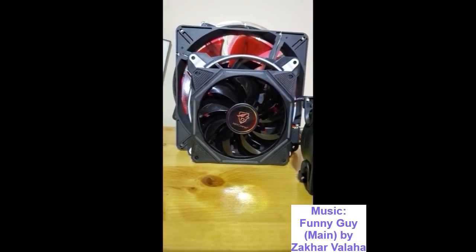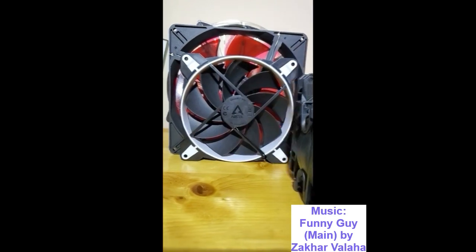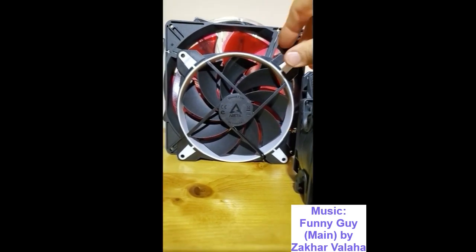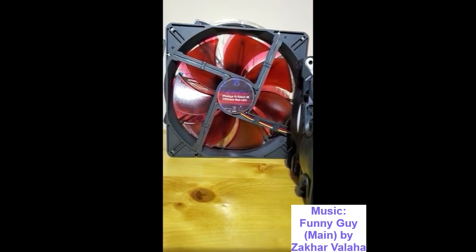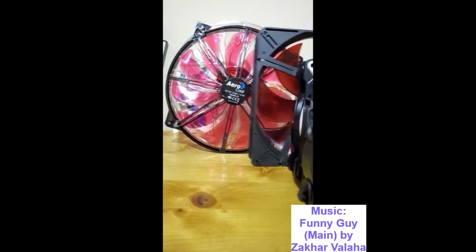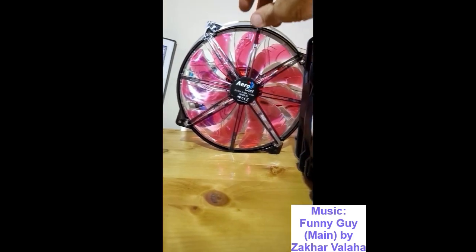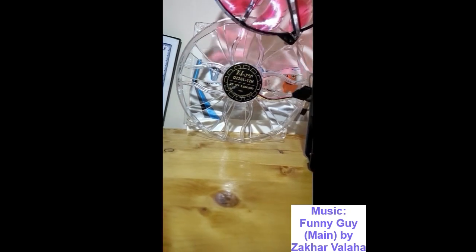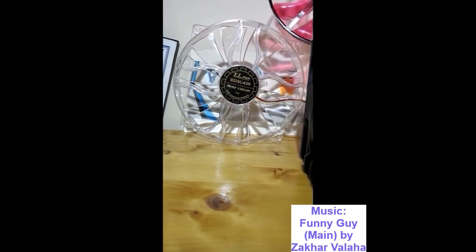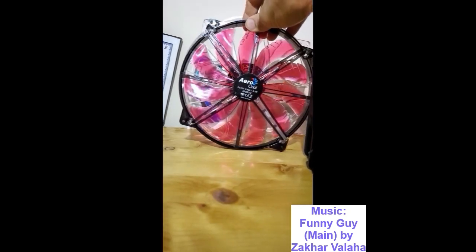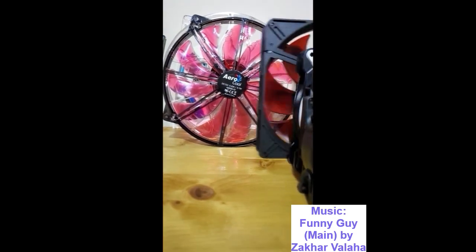This is supposed to be a 120, a 140, a 180, a 200, and then the 220 millimeter fan. So as you can see, there's a great deal of difference between them.